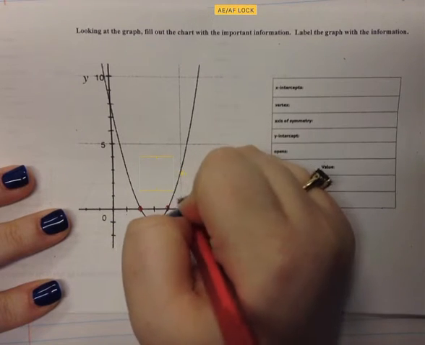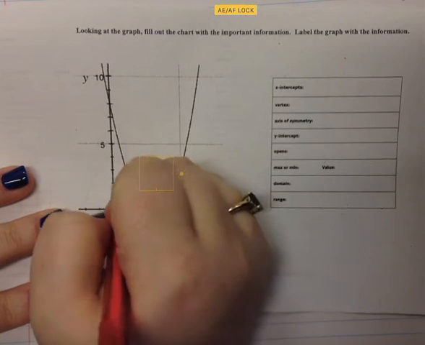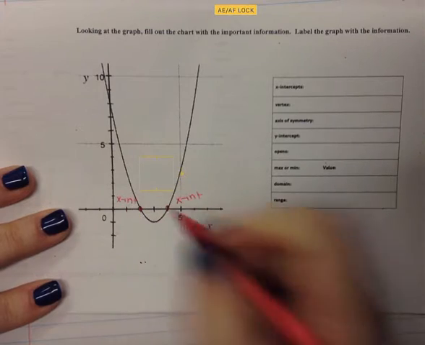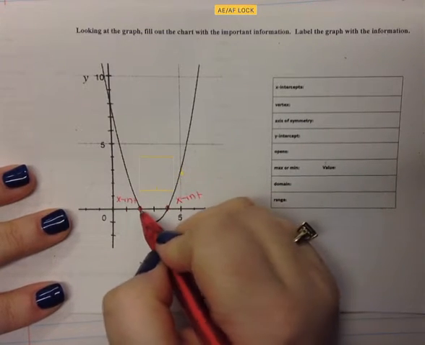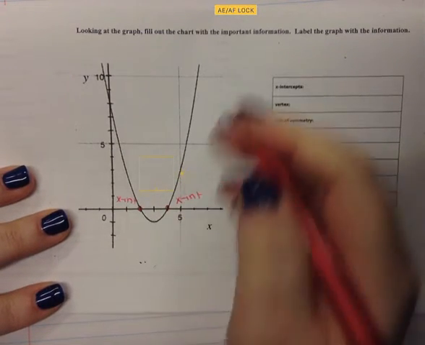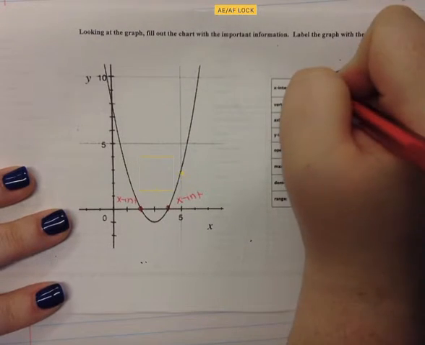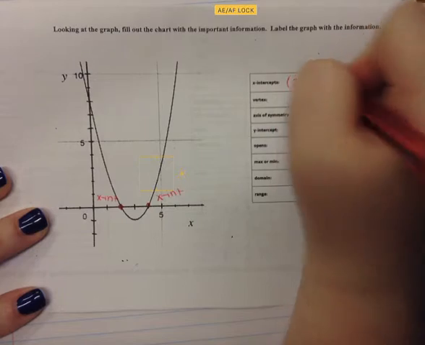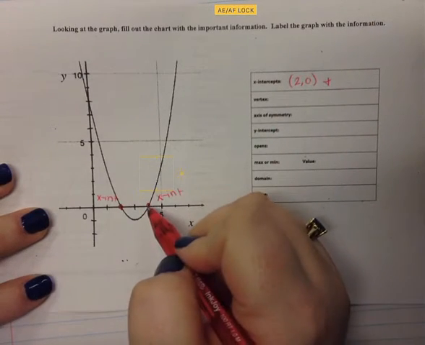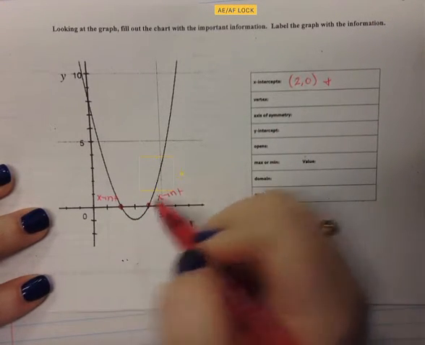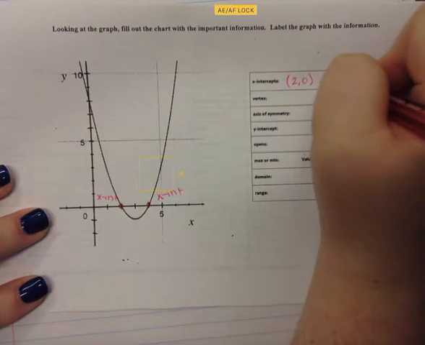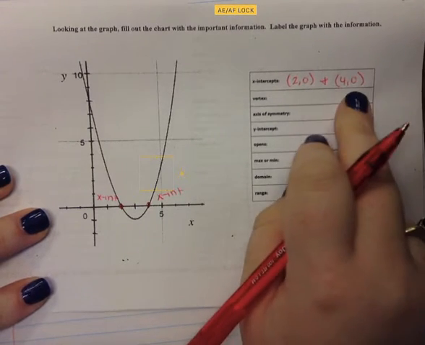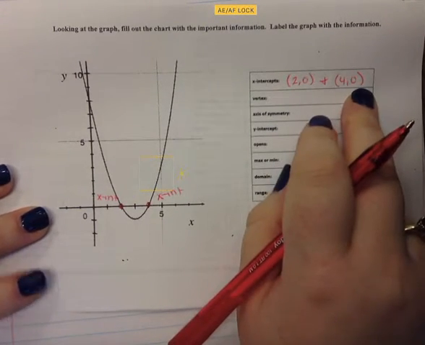I'm going to write out x-intercept, x-intercept. I'm labeling it on that graph. This is at coordinate (2, 0). So I have to write it out with parentheses, (2, 0), because it is a coordinate. And, so I did an and symbol. I also have this coordinate, which is at (4, 0). And I write it in parentheses. If it's not, then it's not a coordinate.